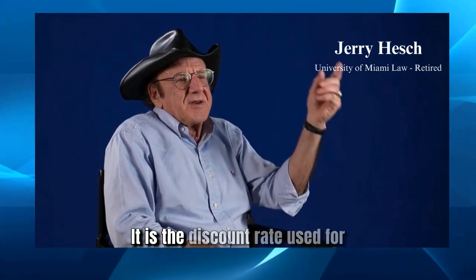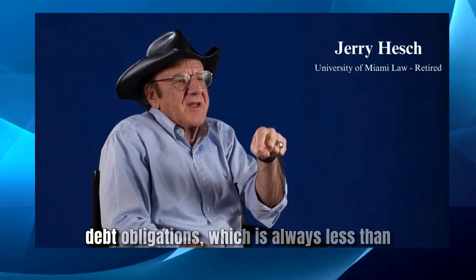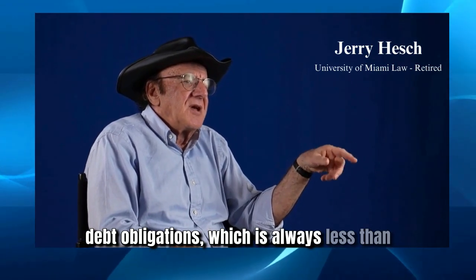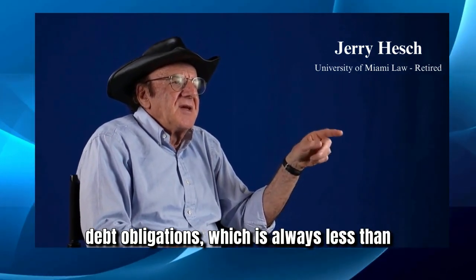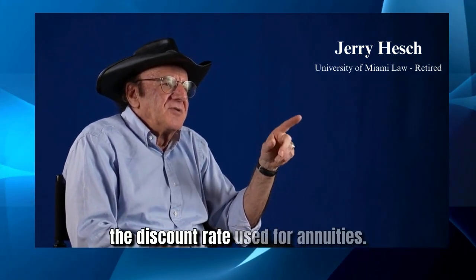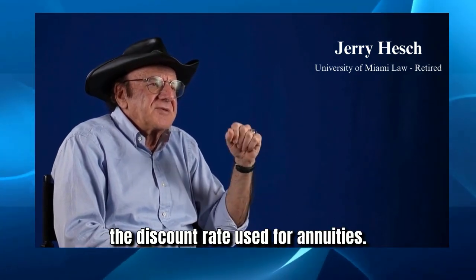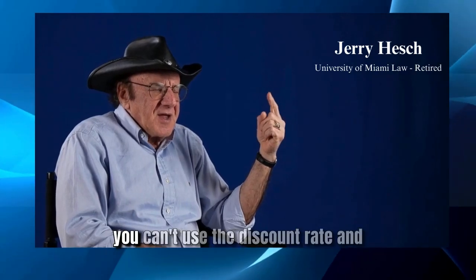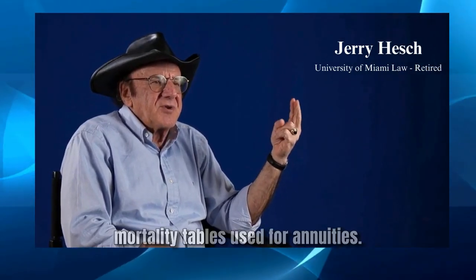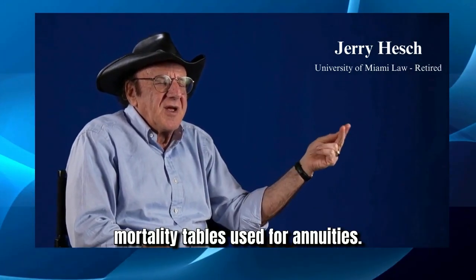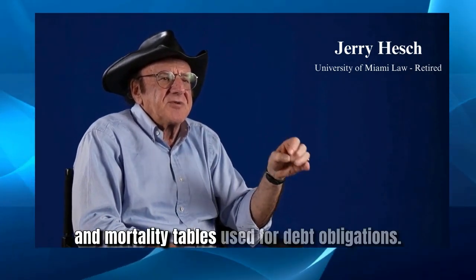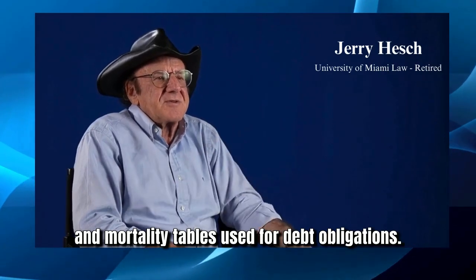It is the discount rate used for debt obligations, which is always different, which is always less than the discount rate used for annuities. So essentially, if you're doing a SCIN, you can't use the discount rate and mortality tables used for annuities. You have to use the discount rate and mortality tables used for debt obligations.